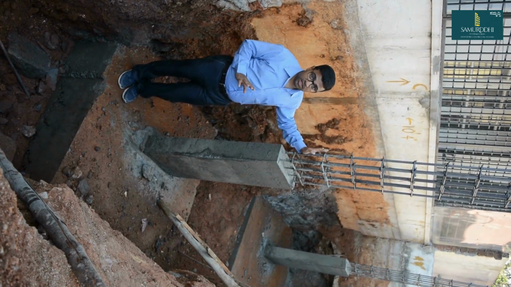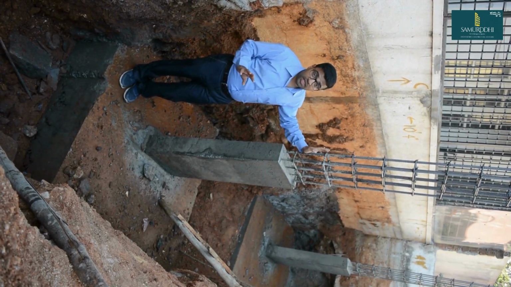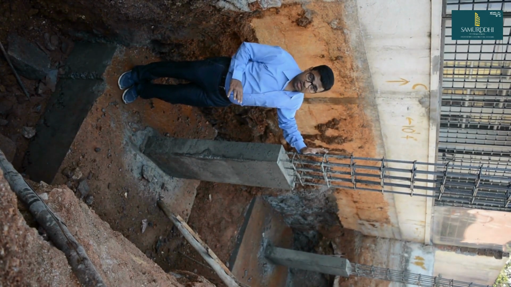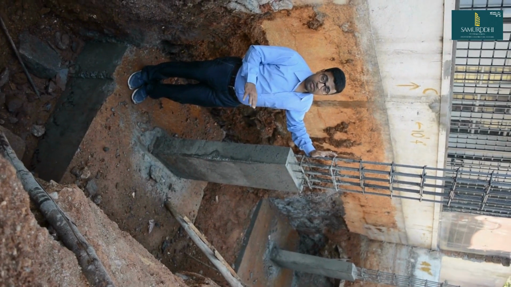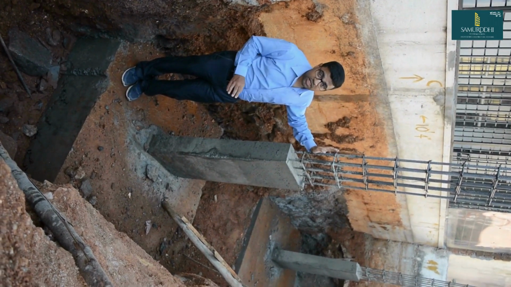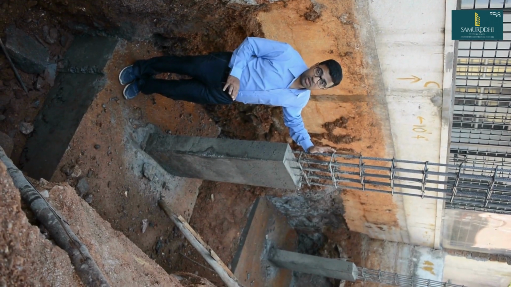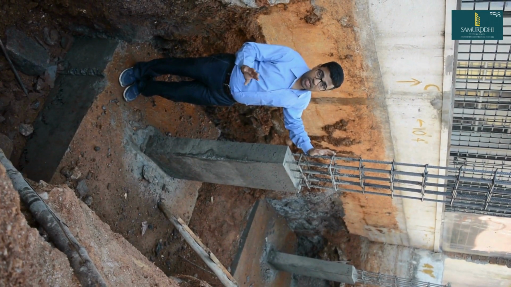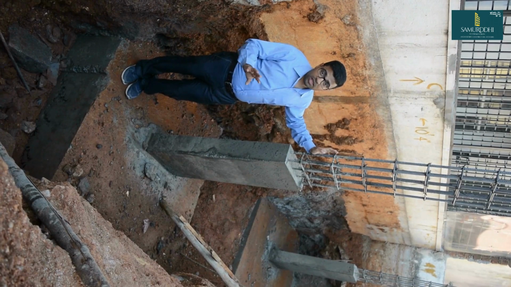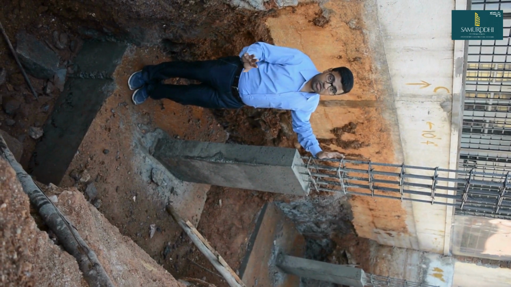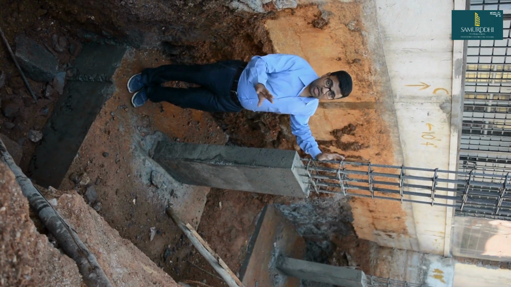Now if you think my neighbor has constructed a house and he has spent around 3 lakhs for foundation, will it be the same expense for our project? It may or may not be, which purely depends on the design. Once the design is done and the calculation has been arrived at, till then the cost is always unknown.